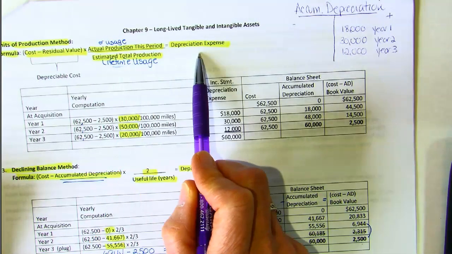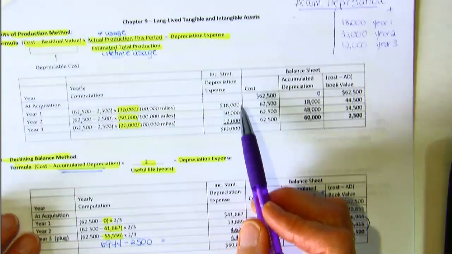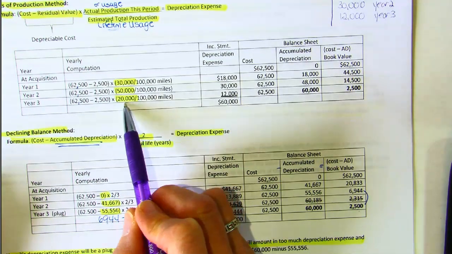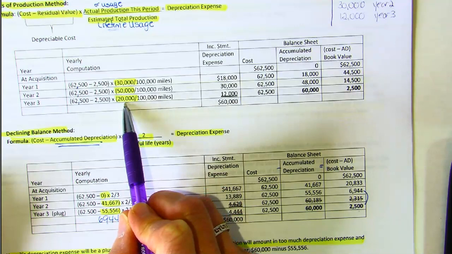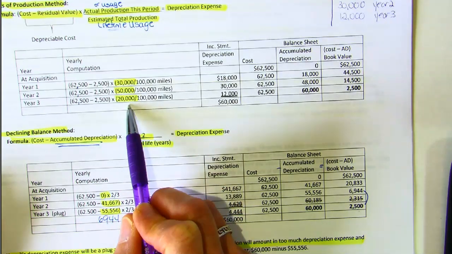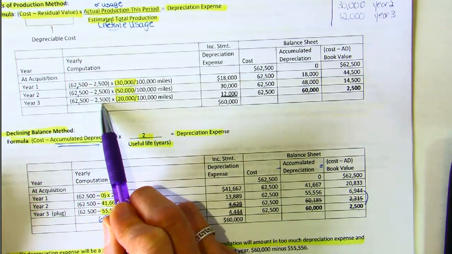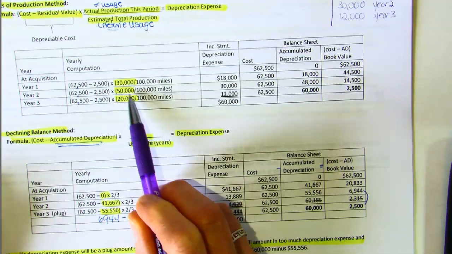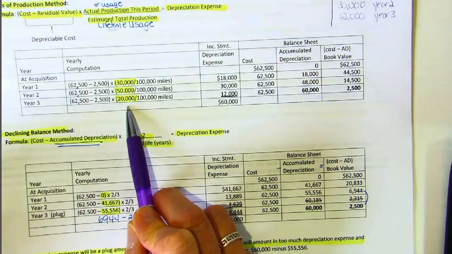And that gives you depreciation expense. So the amount of depreciation expense is based on how much you used it. The only thing that changes from year to year in this method is the actual usage. The cost, the residual value, the lifetime estimated usage remains the same. Just this year's usage changes.